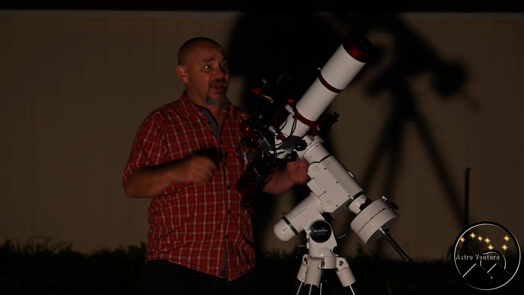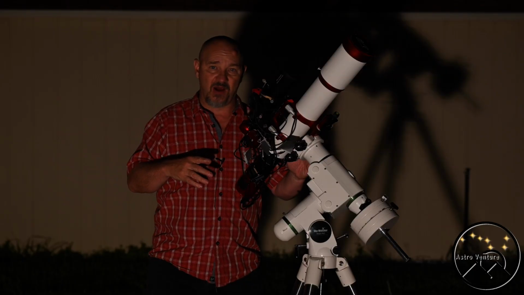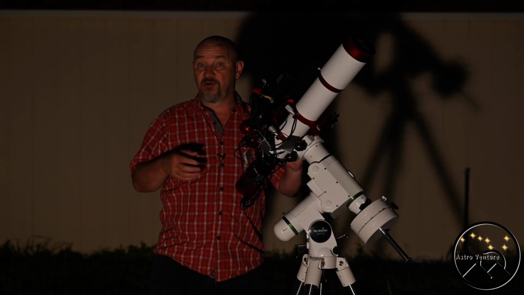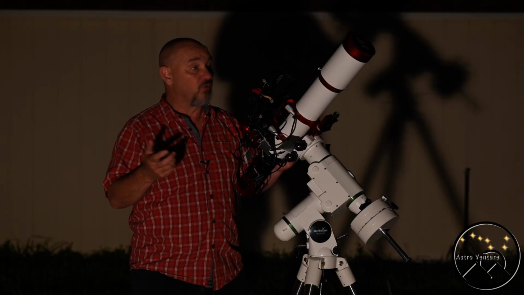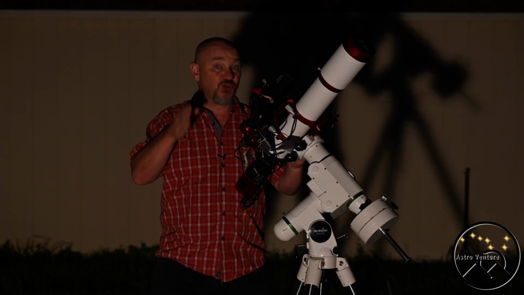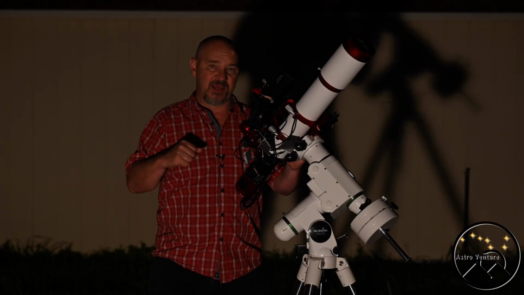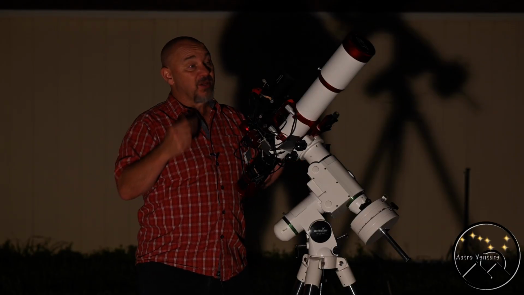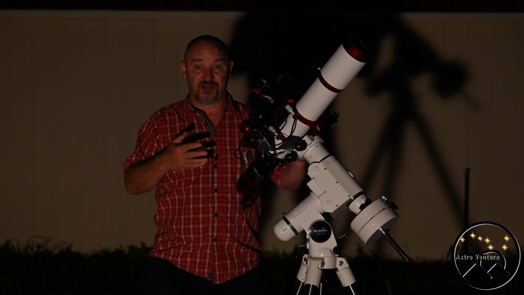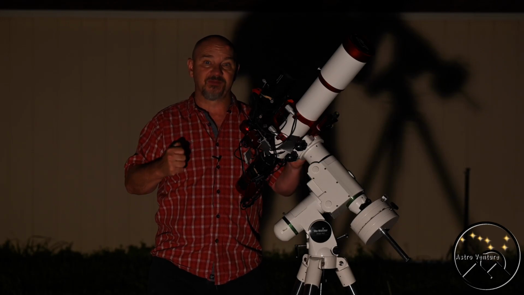If you are not yet at a go-to mount, it doesn't apply to you if you're using, say, a SkyGuider Pro. However, it is a good, useful piece of knowledge to keep in your back pocket, because who knows, maybe one day you might get yourself to a go-to mount and do some guiding.